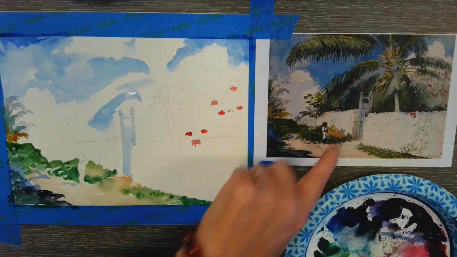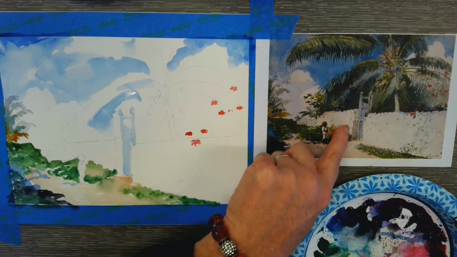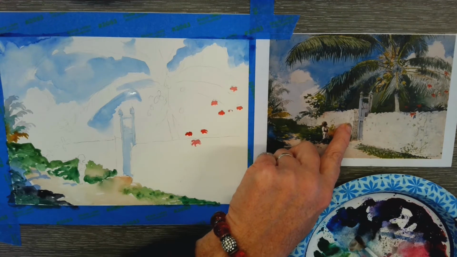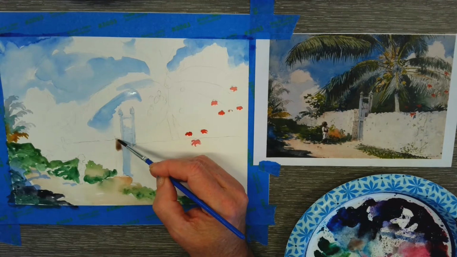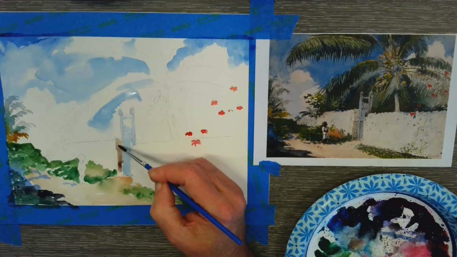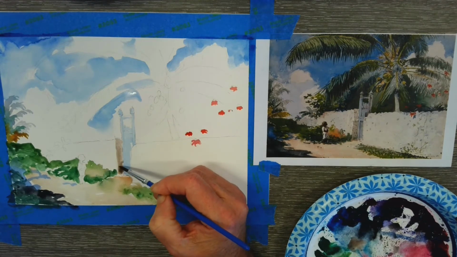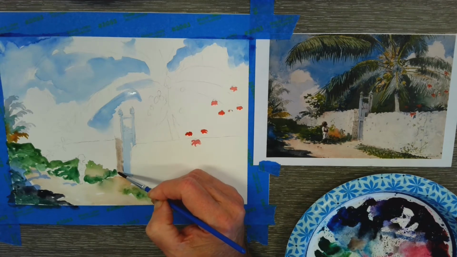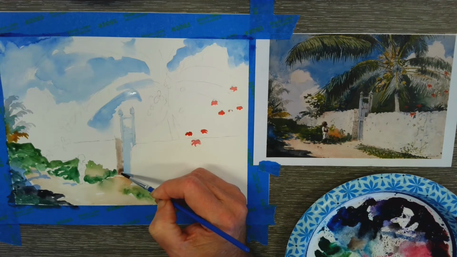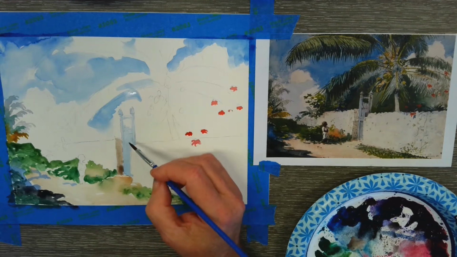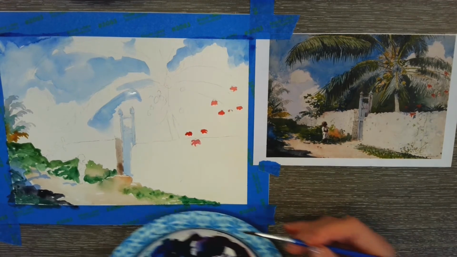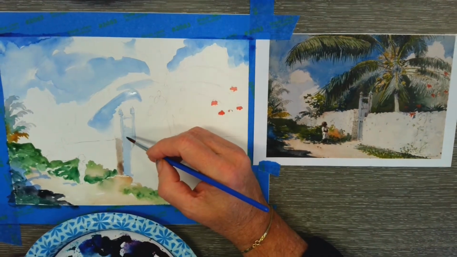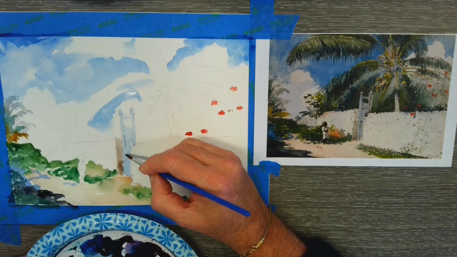And I see this area right here going up the side of the wall. I'm gonna mix vermilion and Payne's gray for that. And that's what this is. I'm gonna use that vermilion Payne's gray to put a little bit of the detail into this gate too.